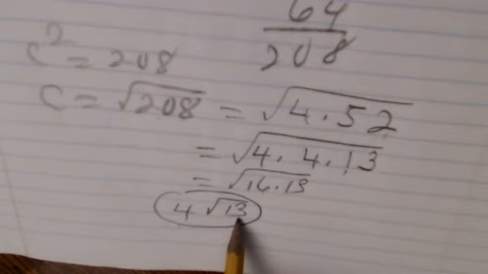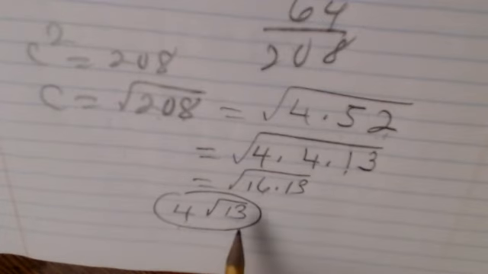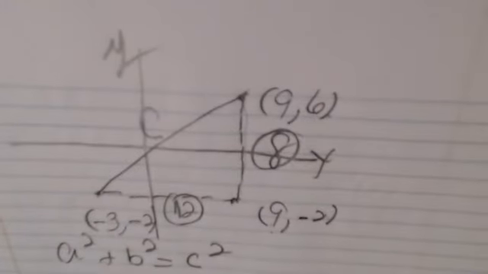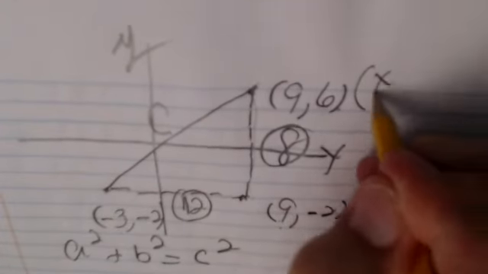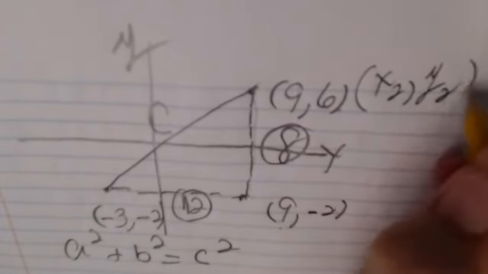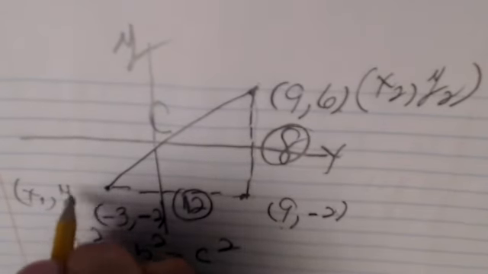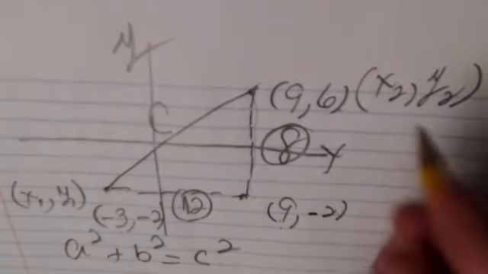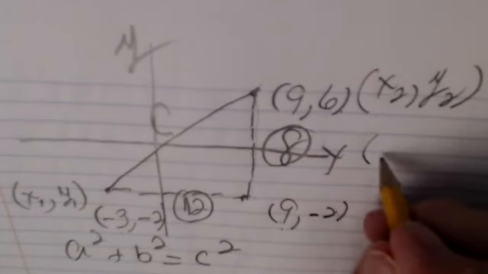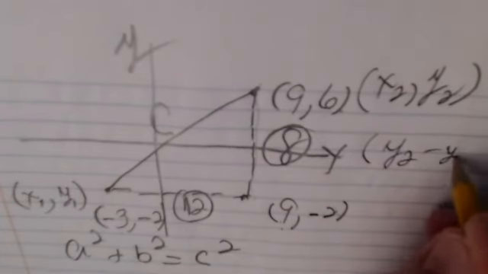Now, the good part about it, though, is that we can develop a distance formula, and we don't have to do all this right triangle stuff. All we got to do is plug into the distance formula. Now, I'm going to use what I've already got so that we won't have to rewrite it. If I call this point up here x2, y2, and I call this point down here x1, y1, then this distance over here is y2 minus y1.